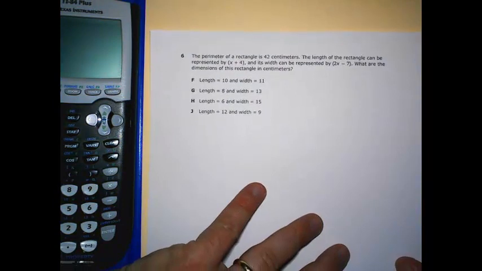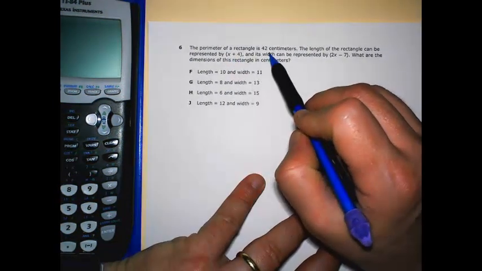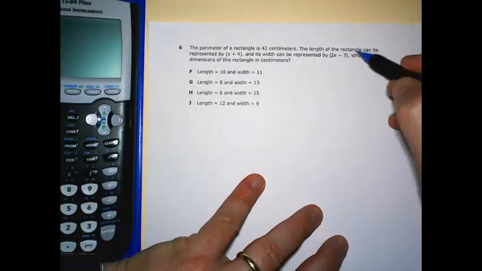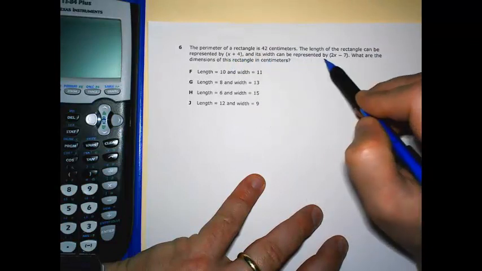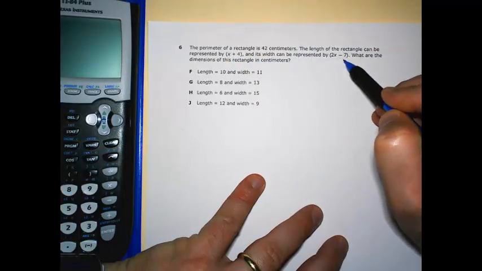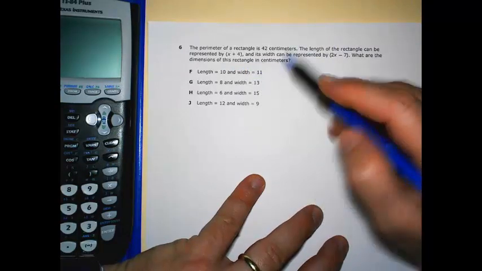Let's go on to the next problem. Problem number 6. The problem says the perimeter of a rectangle is 42 centimeters. The length of the rectangle can be represented by x plus 4, and its width can be represented by 2x minus 7. What are the dimensions of this rectangle in centimeters?